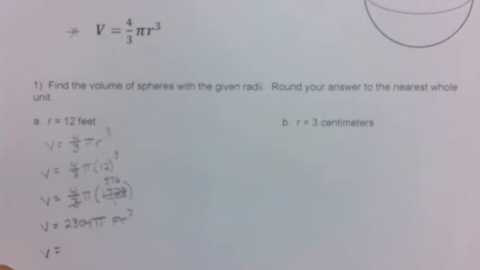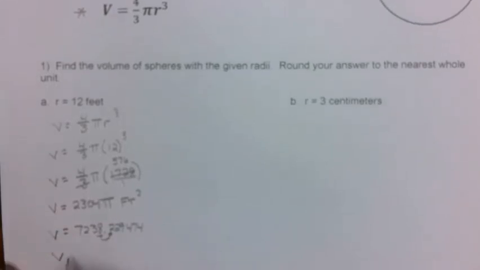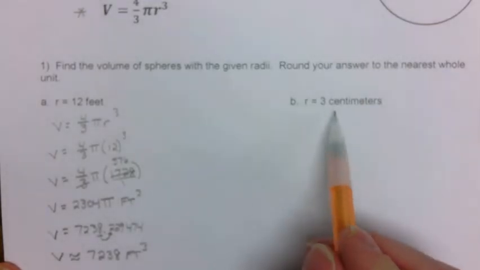2,304 times pi. And that's going to give you 7,238 and 229,474. And they said round to the nearest whole unit. Okay, that 2 in the 10th place is not enough to bump us up. So our volume is going to be approximately 7,238 cubic feet.